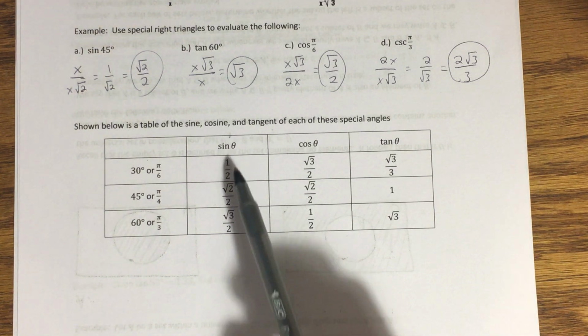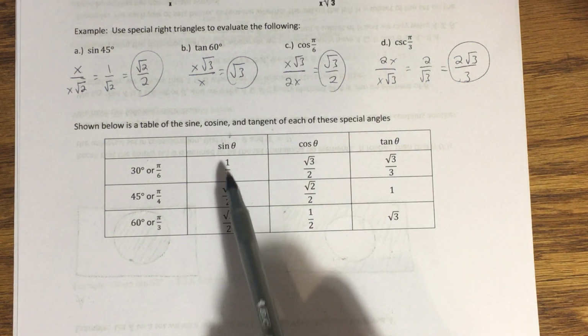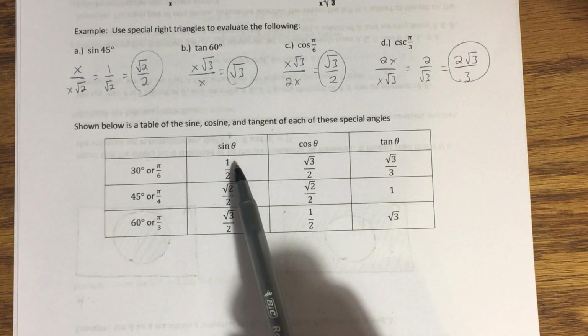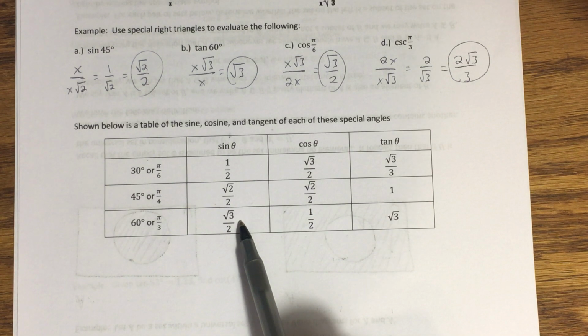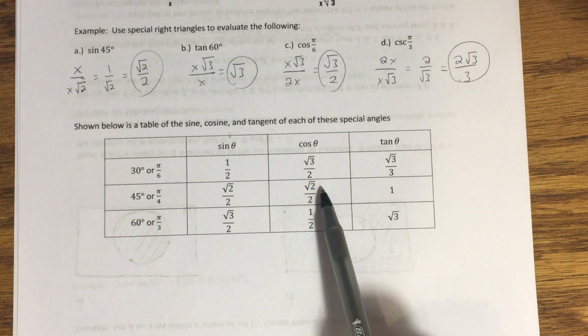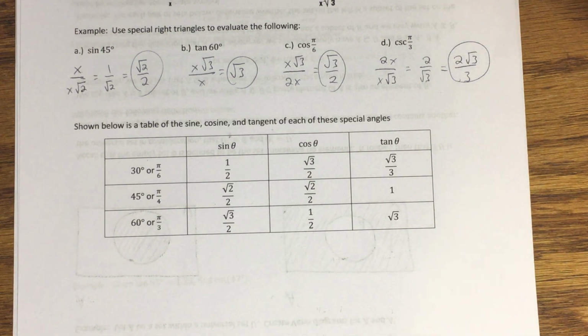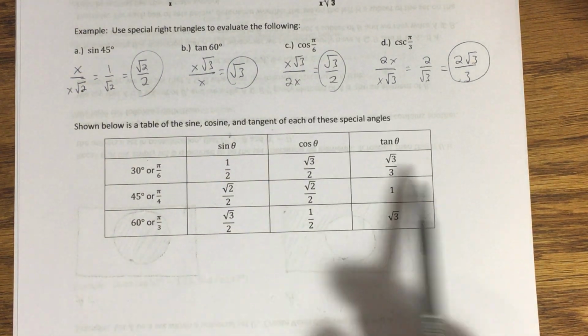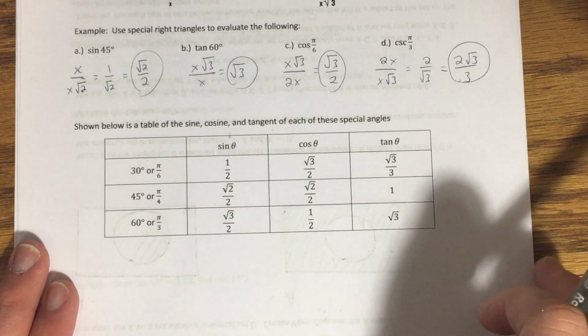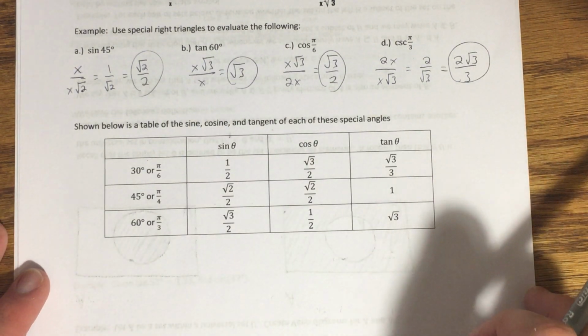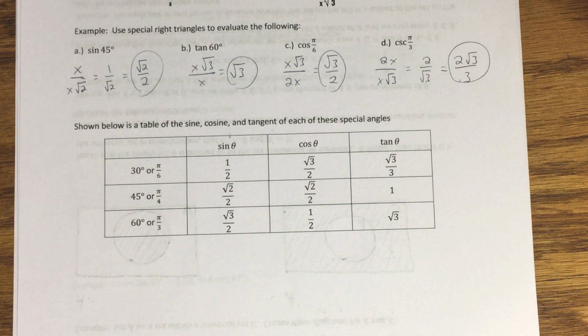Now, you may be noticing some patterns here. For example, if I go down this column for sine, I get 1/2, root 2 over 2, root 3 over 2. Those exact same values show up in the reverse order if I go down this column for cosine. We're not going to explore that pattern quite yet because we can see the bigger picture in 7.3 when we make this table a little bigger. But here is a table of the values that we can use the special right triangles for when looking at sine, cosine, and tangent. Okay, that's going to be it for this first video.